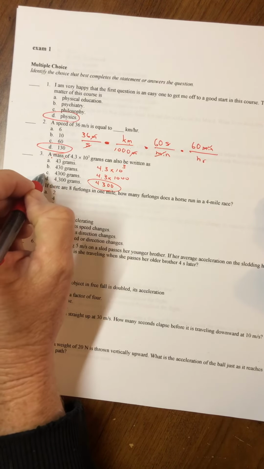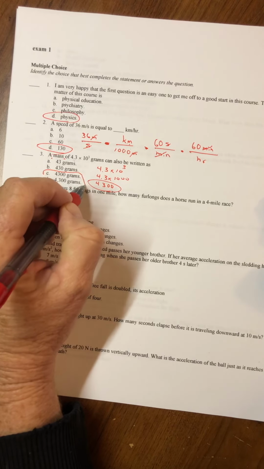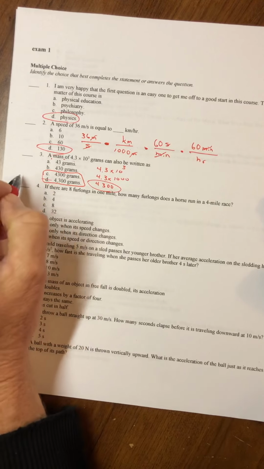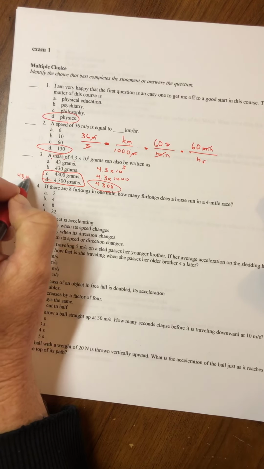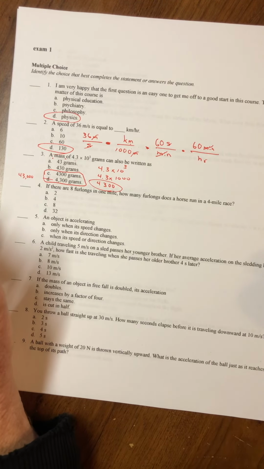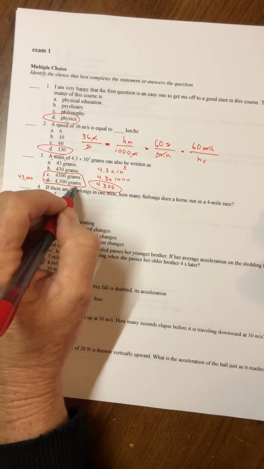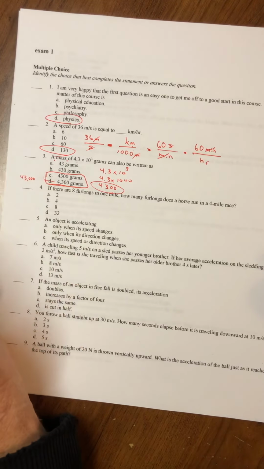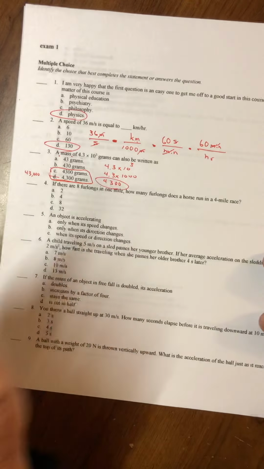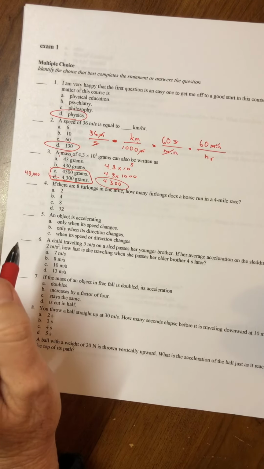I'm pretty sure the author wanted C, but I'm also sure the author made a little typo. I think 43,000 was the intent of D, so I'm pretty sure C would be the correct answer, but because of the typo, I'll take C or D. They both are saying the same thing, so that's just our scientific notation.